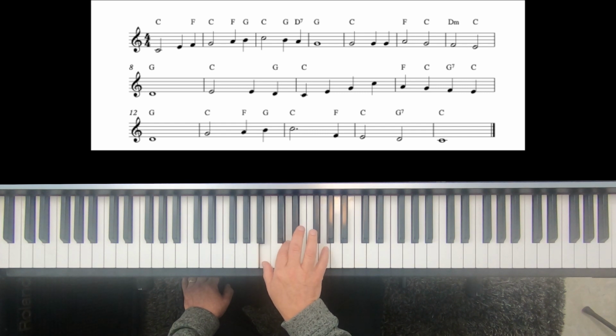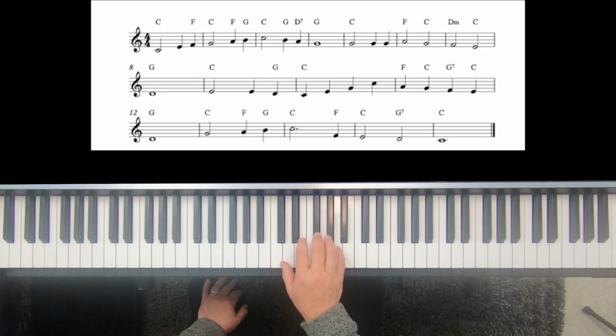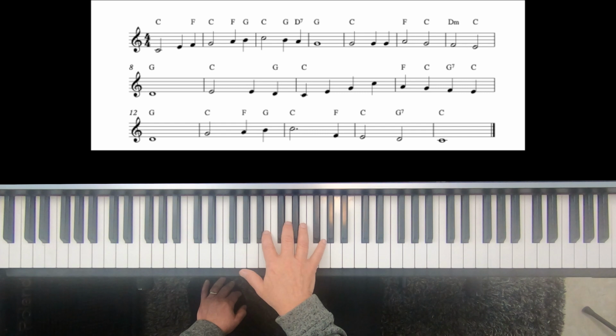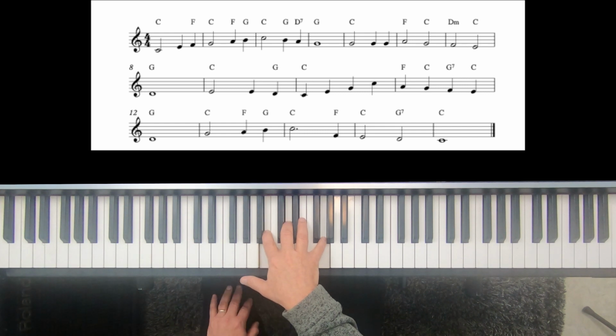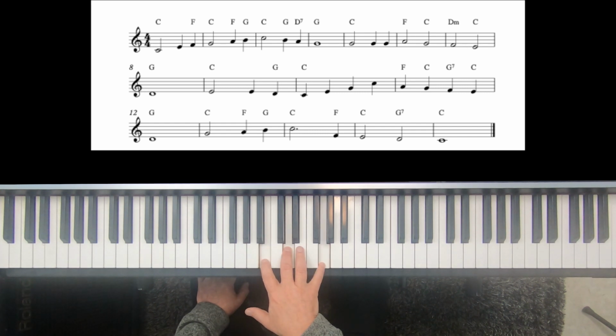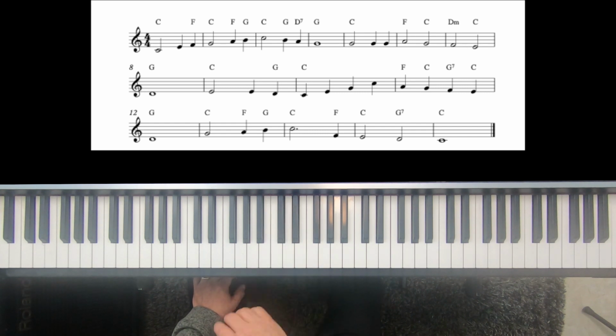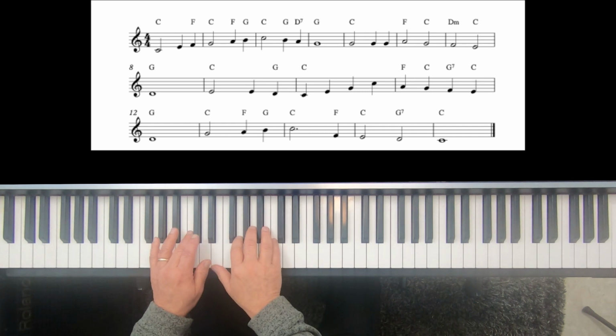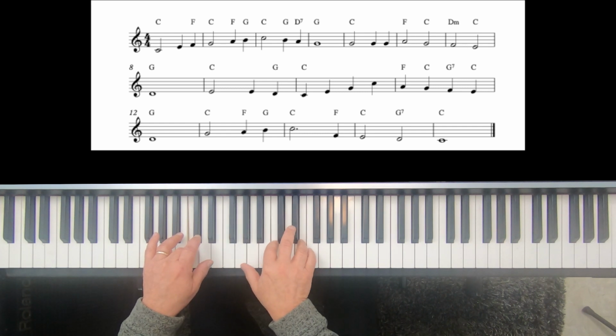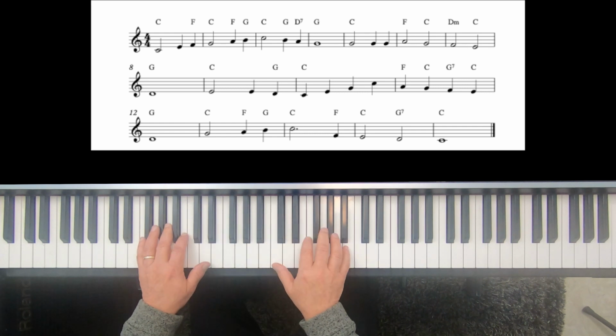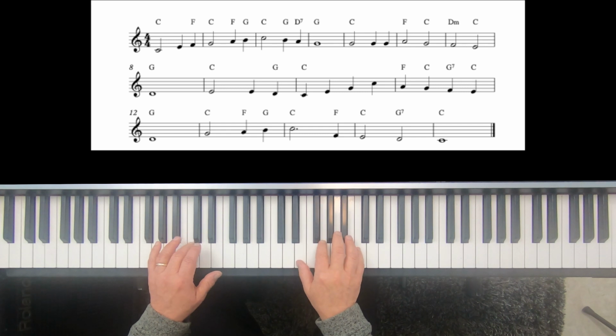And then this G. Once again, we're playing in first inversion because G is the root. So here's how it sounds so far. And we follow along with the bass notes.